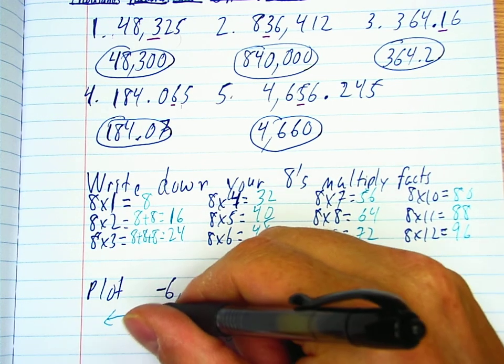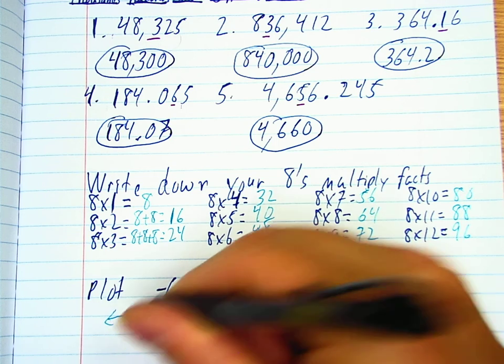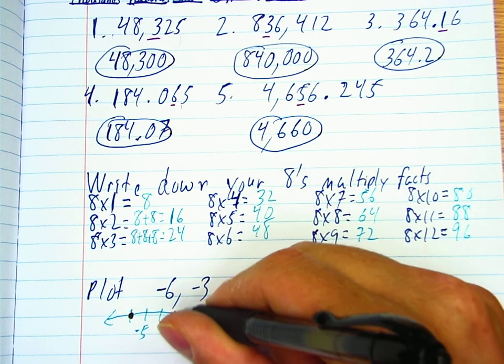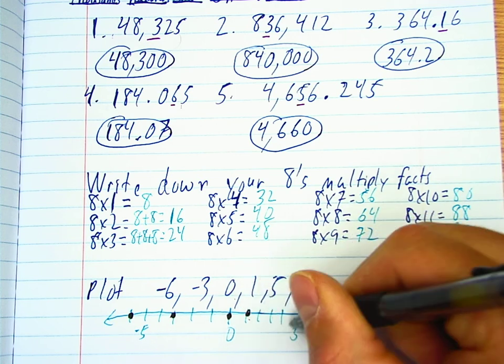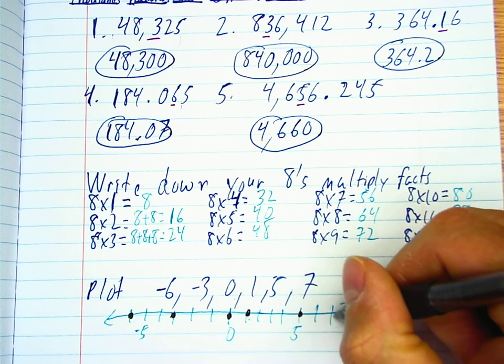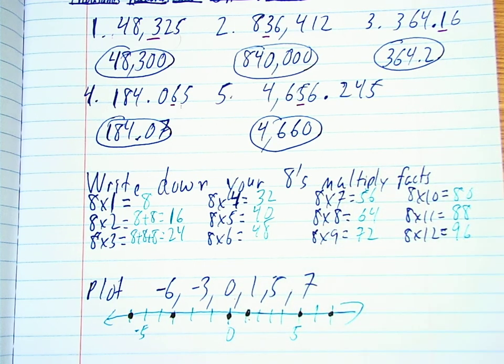So -6 is 1 left of -5. -3 is 2 to the right of -5. 0 is right in the middle. 1 is 1 to the right of 0. 5 is 5 to the right of 0. And 7 is 2 to the right of 5. There are my 7 coordinates plotted on a number line.